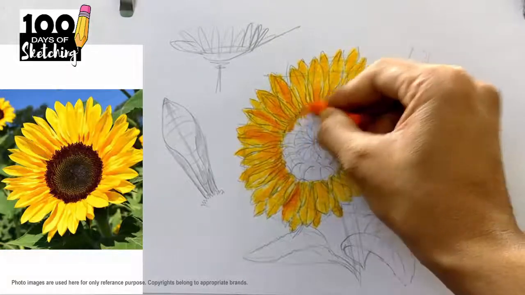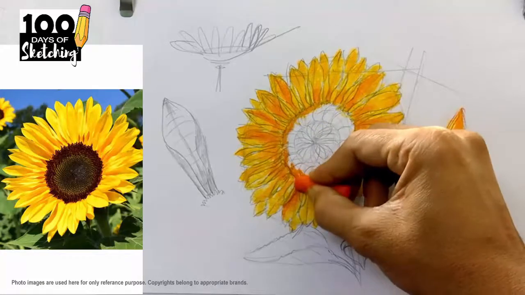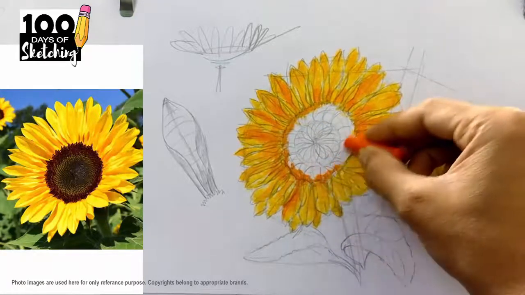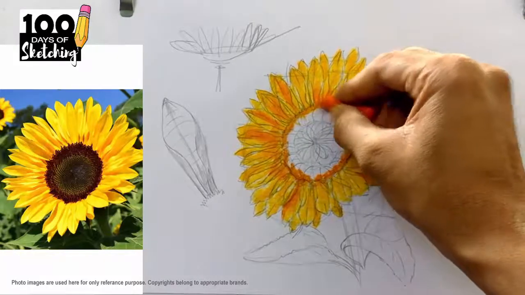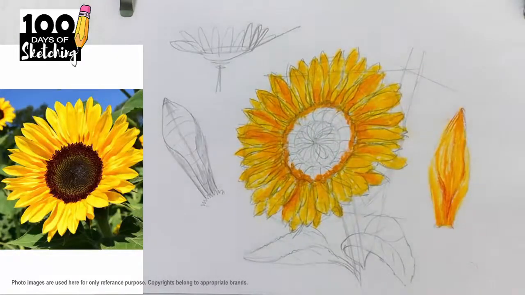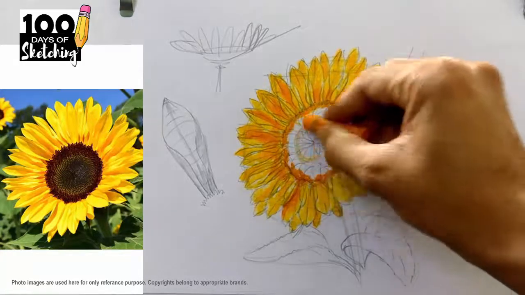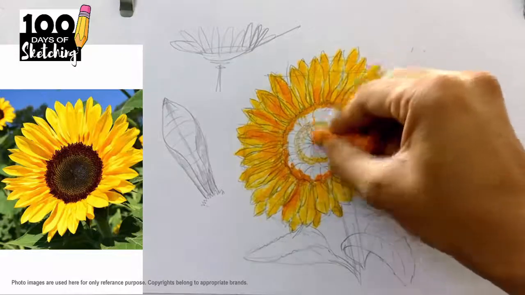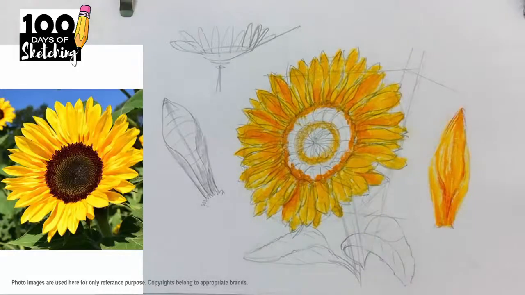So I'll mix this color a little bit on the inside, so whenever we are making this dark area it should be nicely merged. And again, this is the area where the little lighter shades are there. So you can see the variation.